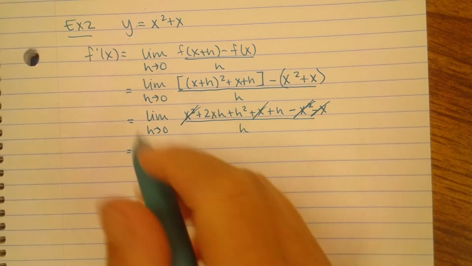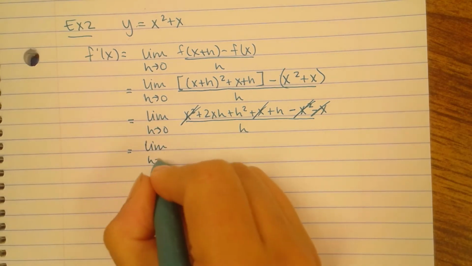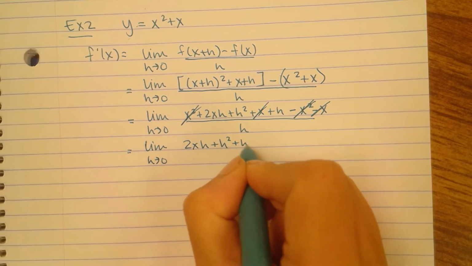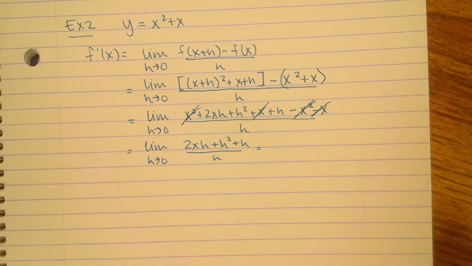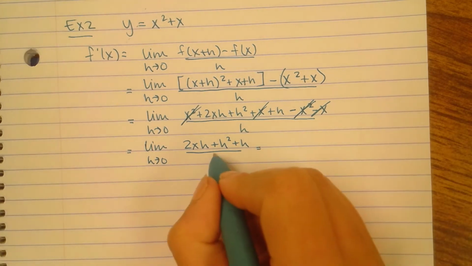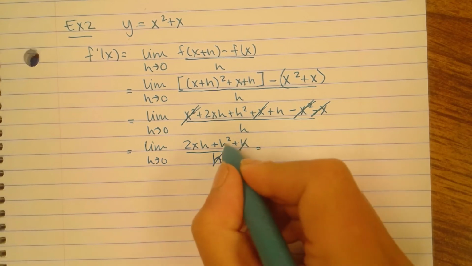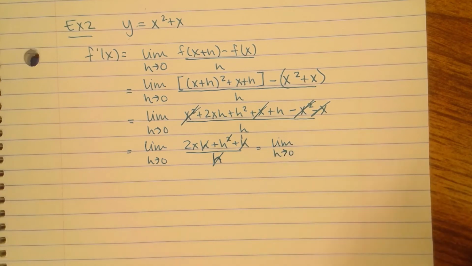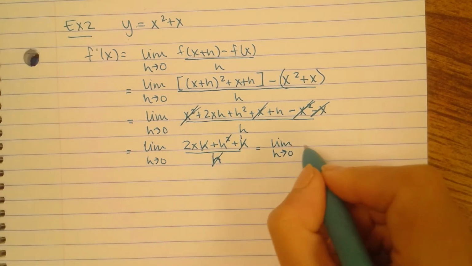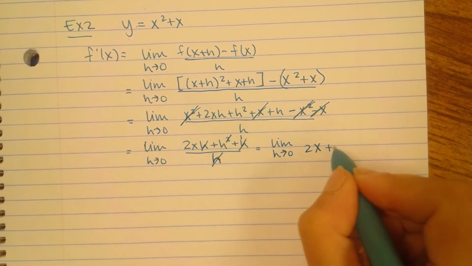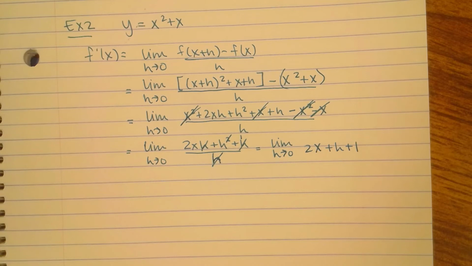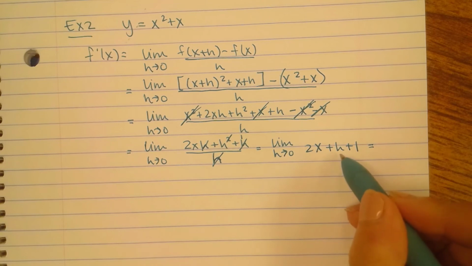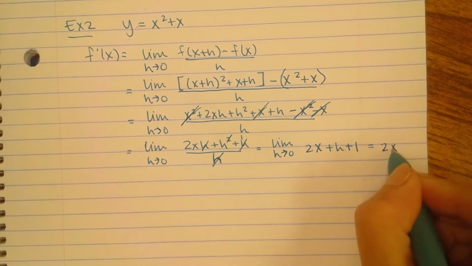And what we have here at the end is 2xh plus h squared plus h all over h. And here's the point again, that we have an h in every term in the numerator and an h in the denominator. We can't evaluate yet, but we can simplify this to get that divide by 0 error out of there. So we get 2x plus h, and then plus 1 if we factored that out. Now we can evaluate at h equals 0, and when we do that, this h will go away and we'll be left with 2x plus 1.